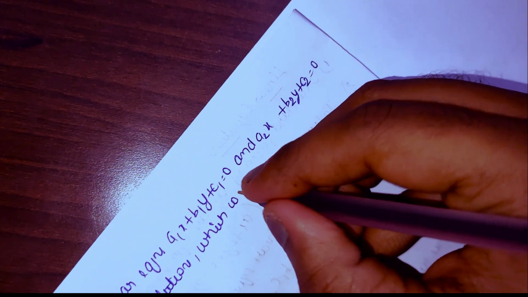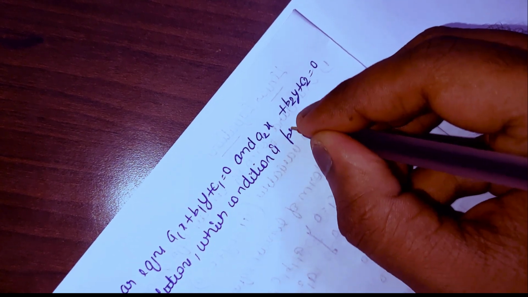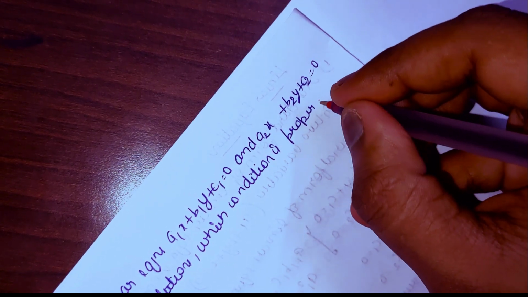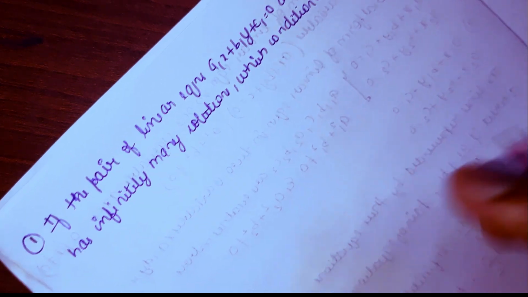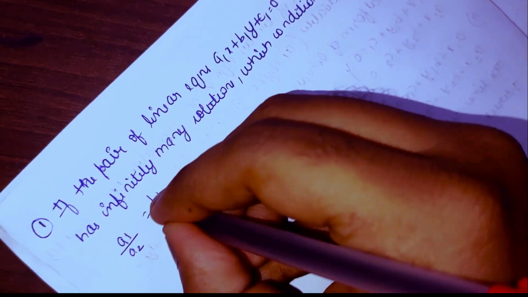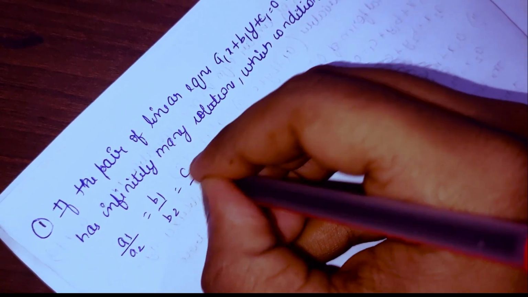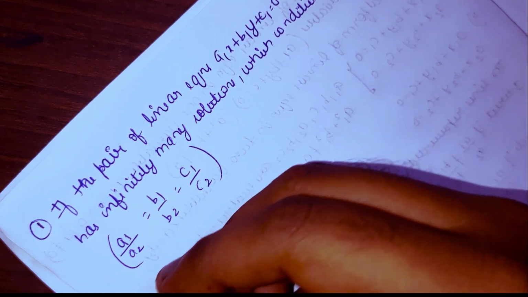Already we have seen in the formula part which condition needs to be proper if it has infinitely many solutions. I will write the answer, that is a1 by a2 should be equal to b1 by b2, which in turn should be equal to c1 by c2. This is the answer.